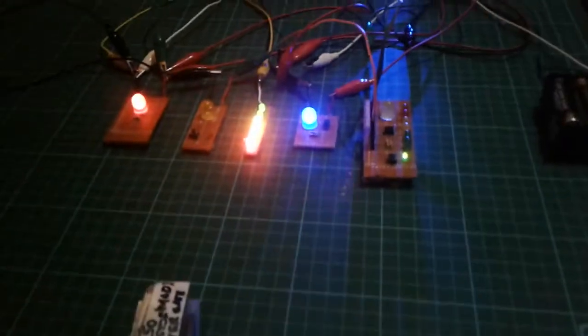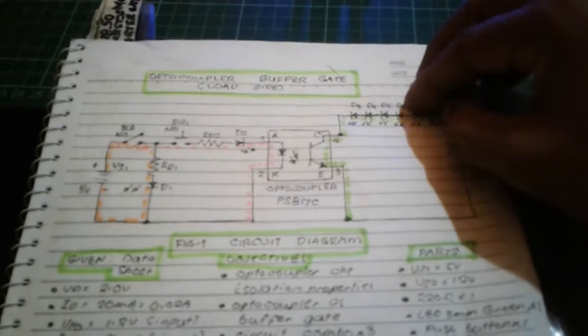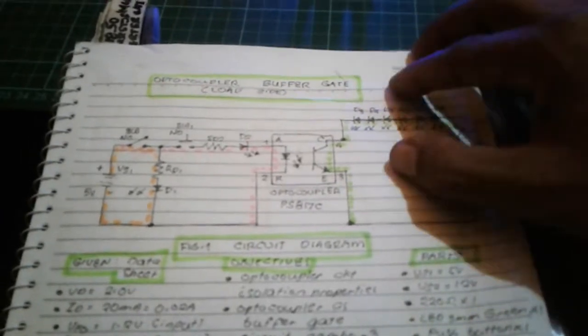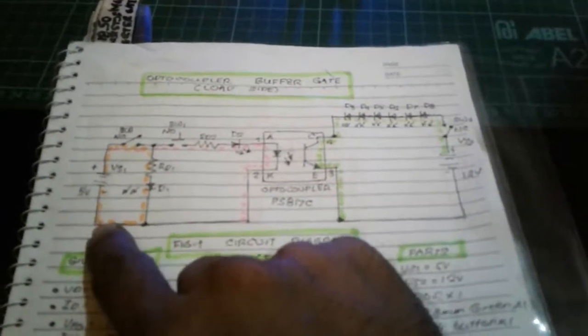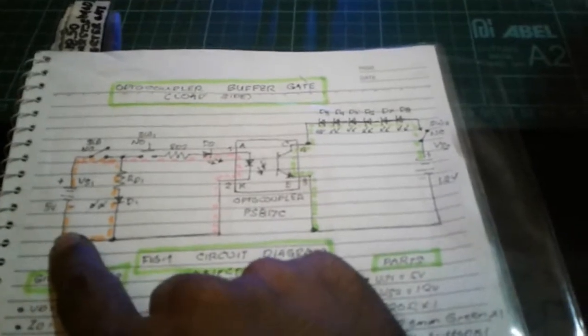And that's it. That's a combination of circuits used as a buffer gate, and we are successfully isolating two circuits: the high powered, high level circuit at the right side, and the low level circuit at the left side, 5 volts and 12 volts.